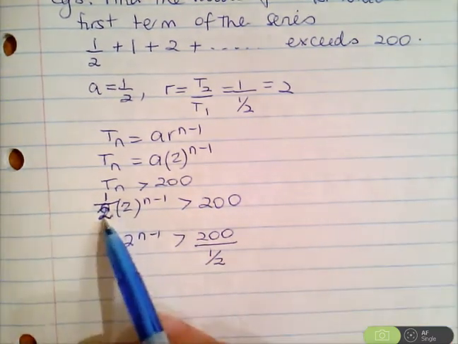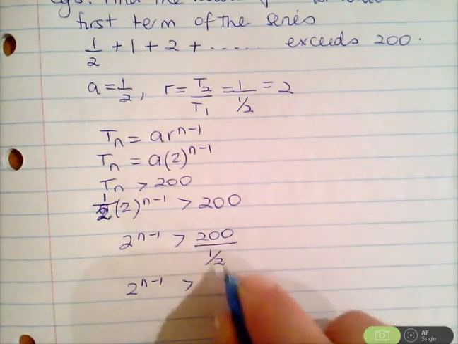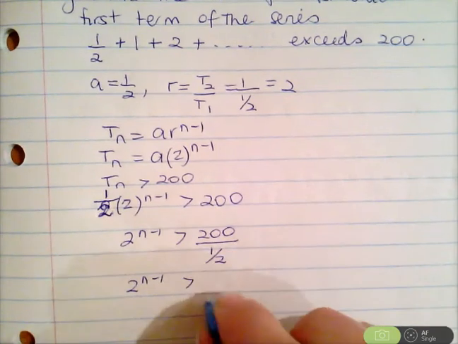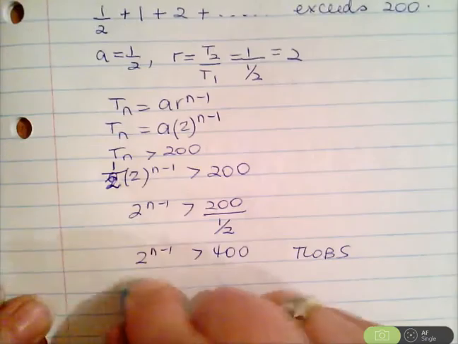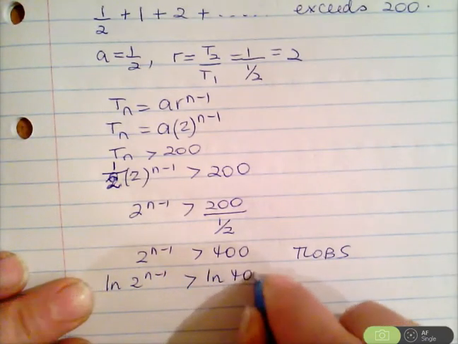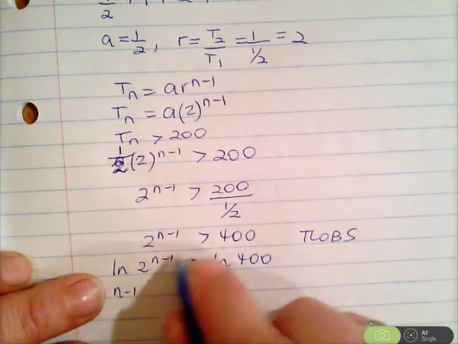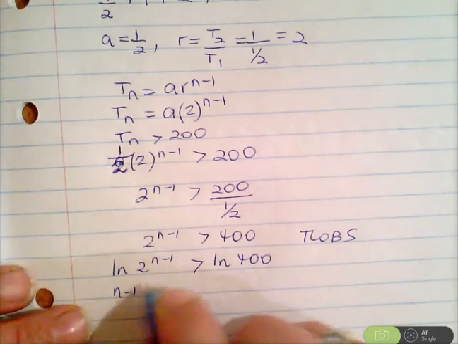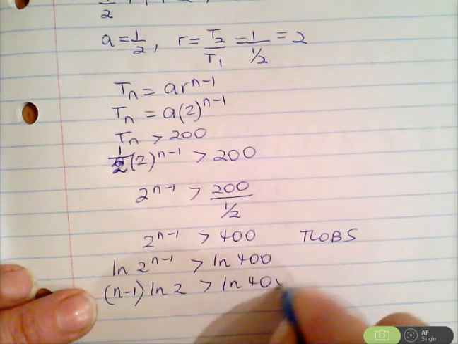Now, we're dividing by a half here, so 200 divided by a half is 200 times 2, which is 400. Now, taking logs of both sides, we've got ln 2 to the power of n minus 1 is greater than ln 400. Using your log rules, n minus 1 times ln 2 is greater than ln 400.